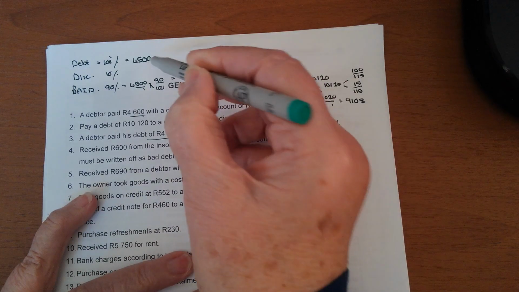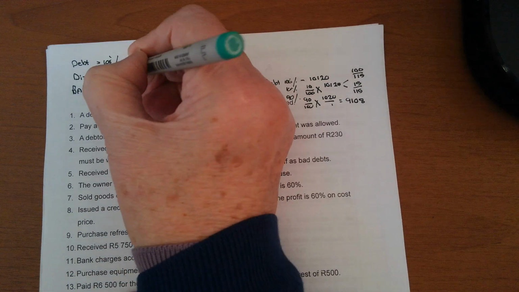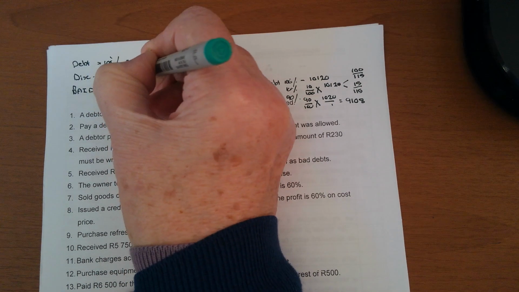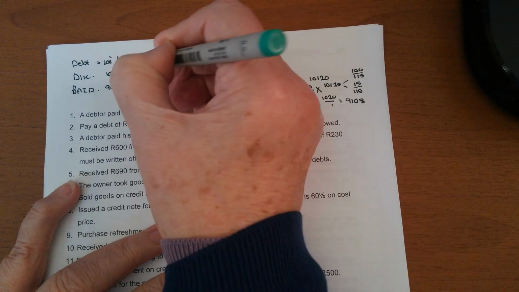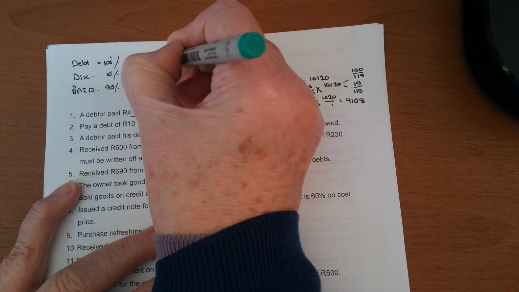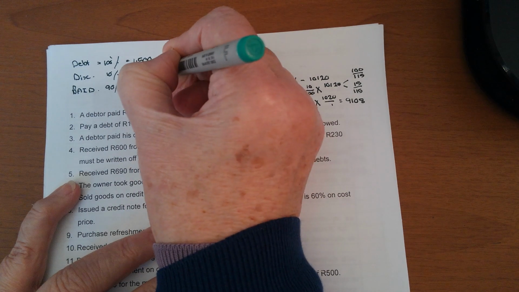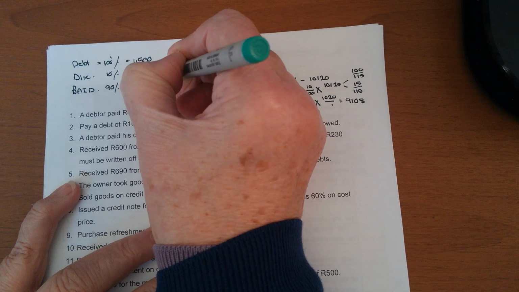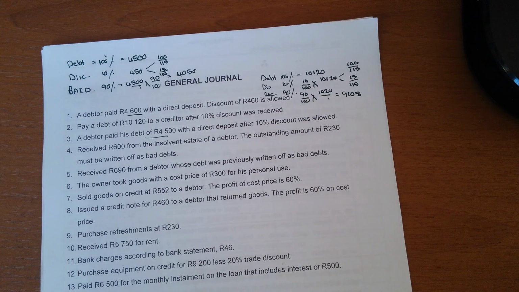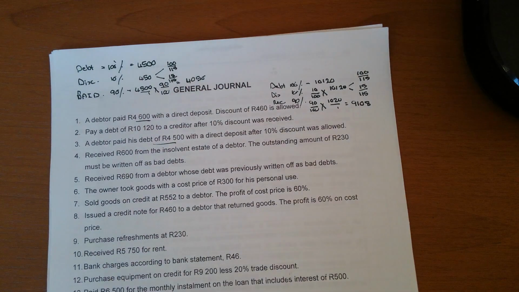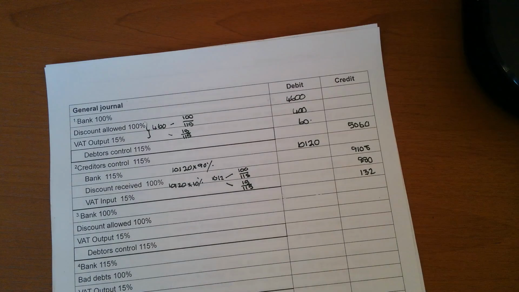And if I subtract these two from each other, it gives me the discount as 450. And then I will split that discount again and say the discount portion will be 100 over 115, and the VAT portion will be 15 over 115. So if we want to show it in the journal, we will show that the amount that we paid was 4,500.